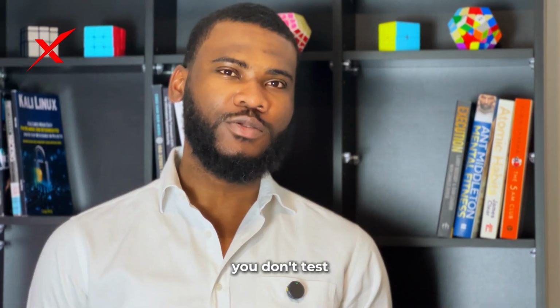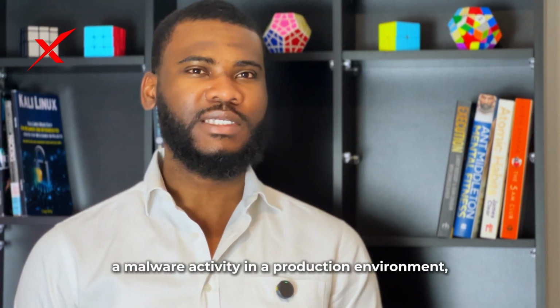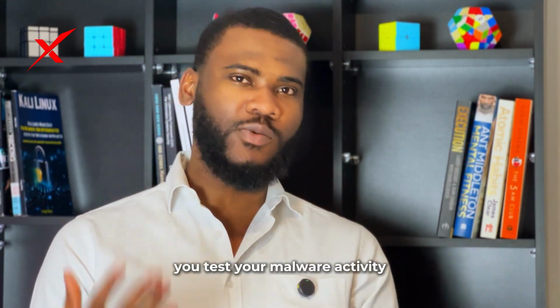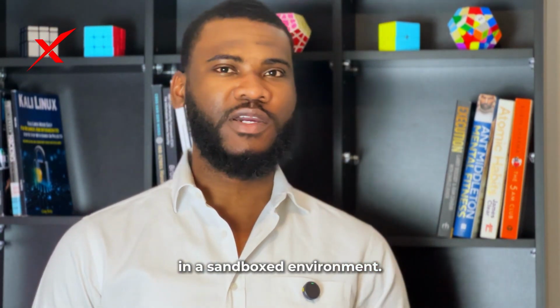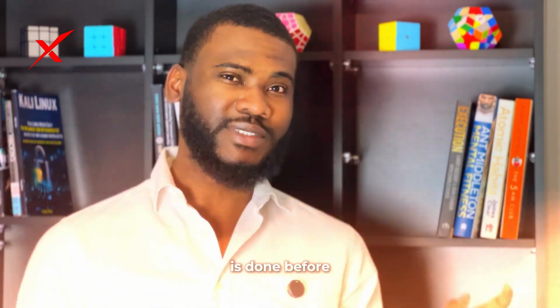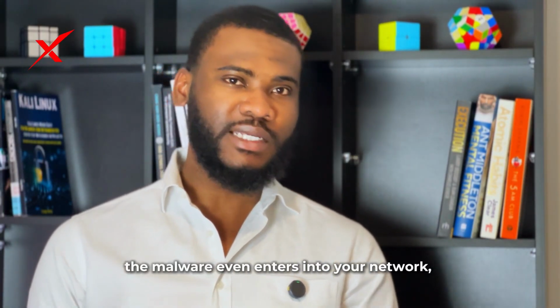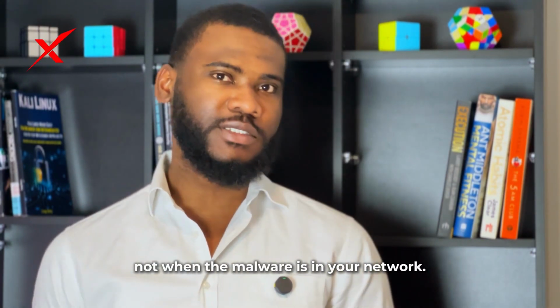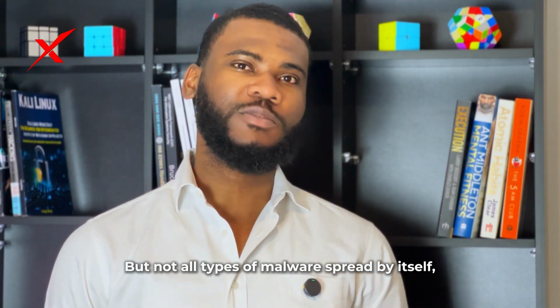But obviously you don't test a malware activity in a production environment. You test your malware activity in a sandboxed environment. So now that preparation phase is done before the malware even enters into your network, not when the malware is in your network. But not all types of malware spread by itself.